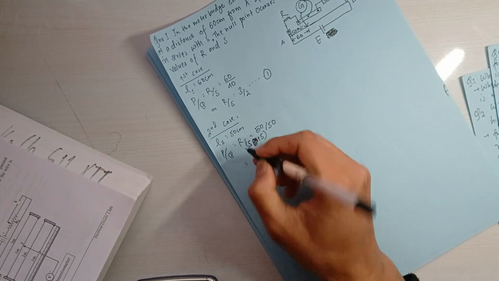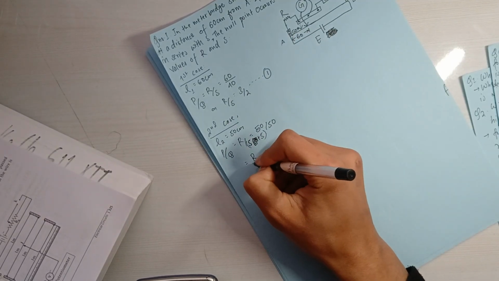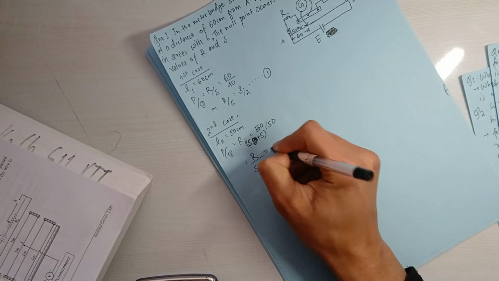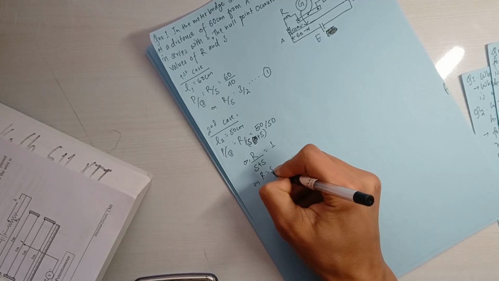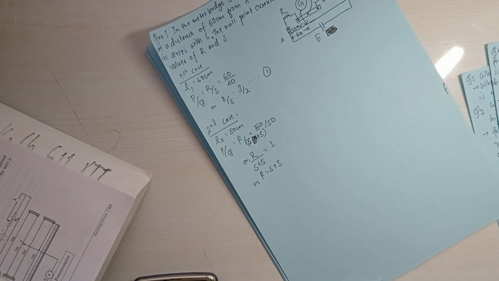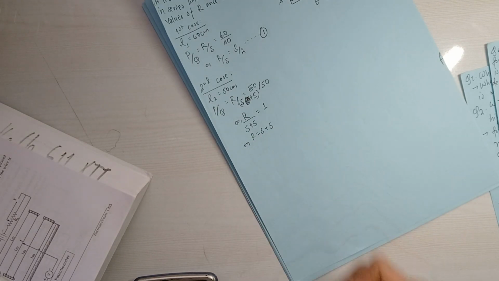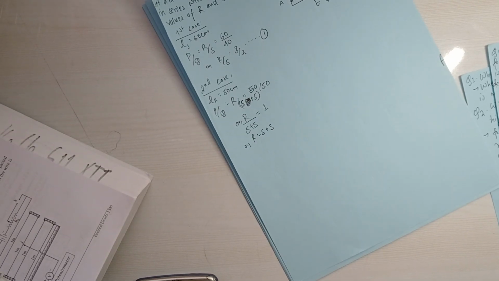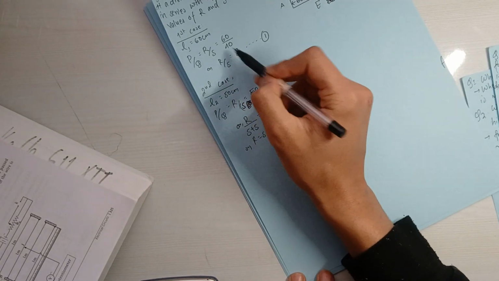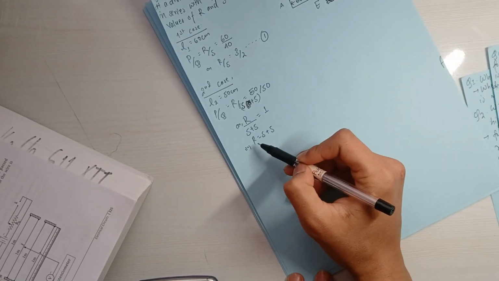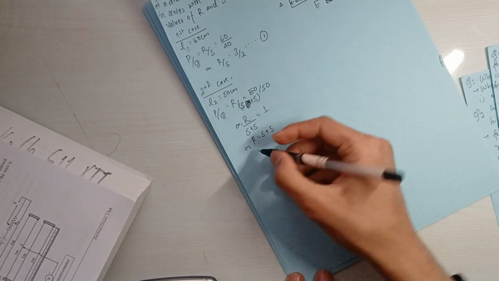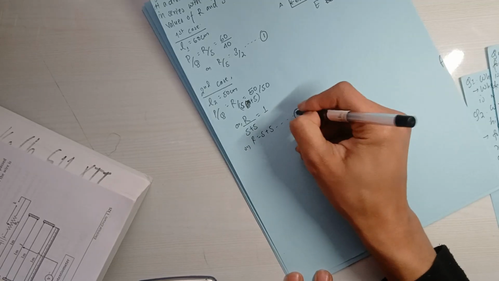So that will make it R by S plus 5 equal to 1, or R equal to S plus 5. Very simple, very sound, right? Now you go for R by S. We need to actually find the value of R by S. So we put the value of R in equation 1. Let this be equation 2.